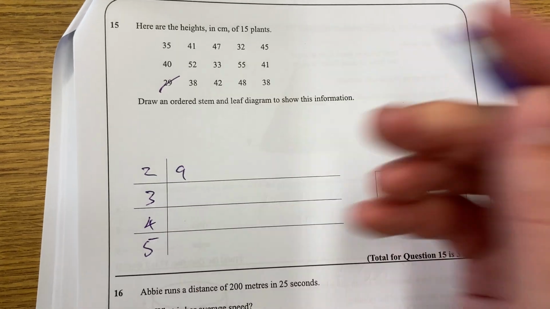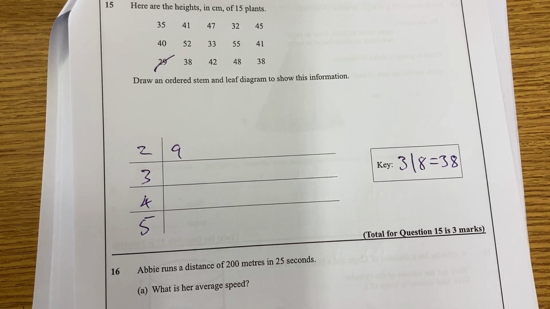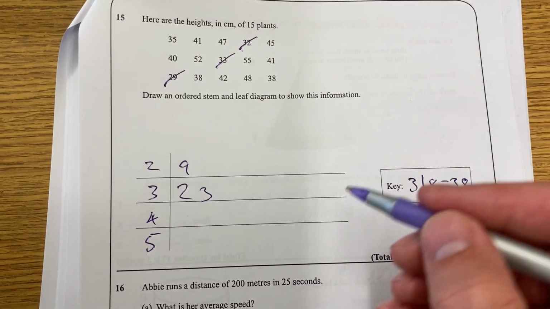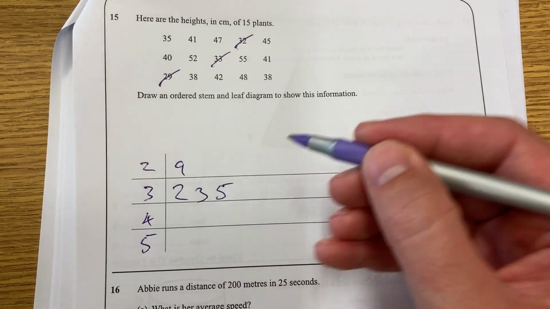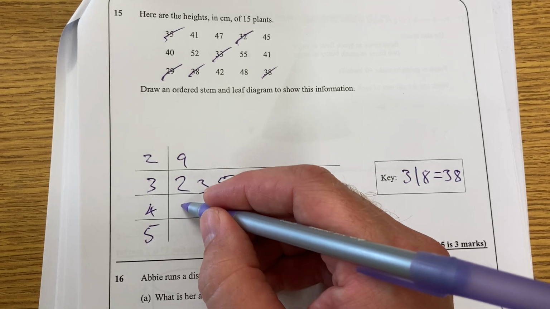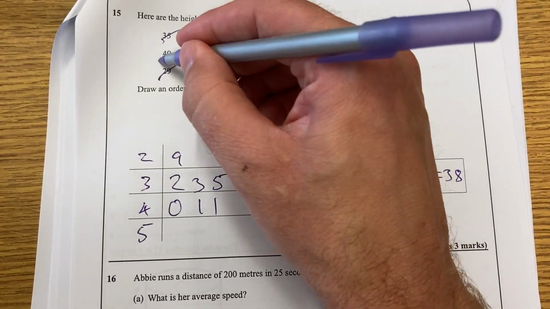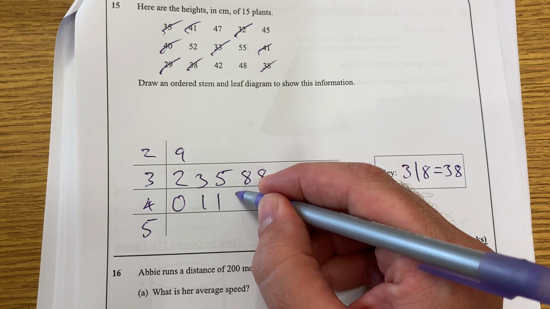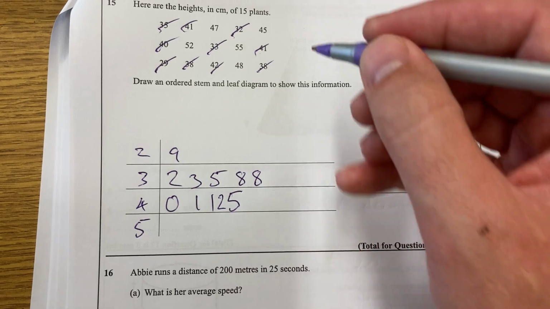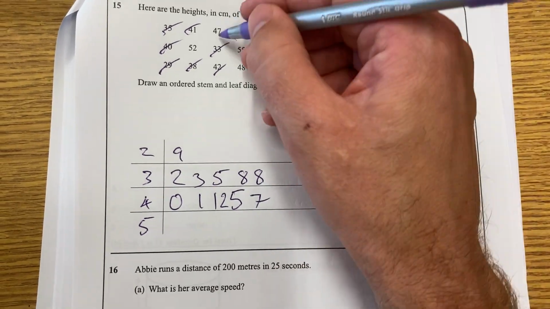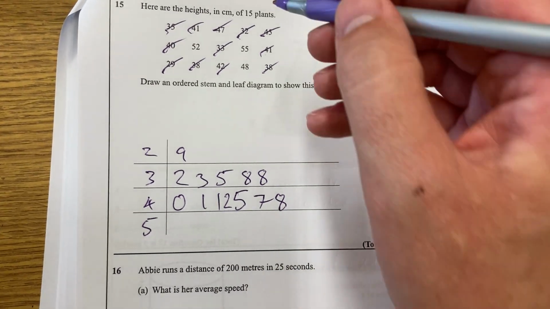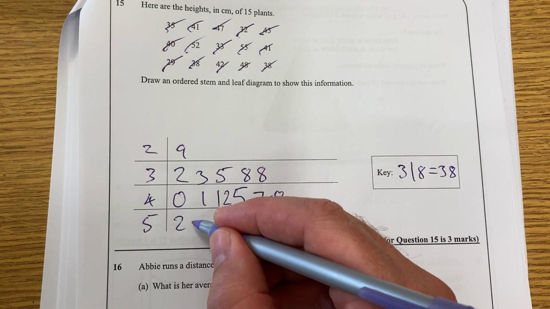I've got a 29 there. Cross them off as you go. 32, 33, 35, and then 2 38s. 40 on its own, and then 2 41s. 42 there, nearly missed that. 45, 47, and 48. There's 1, 2, 3, 4, 5, 6, 7 different numbers there. And then in the 50s, 52 and 55.